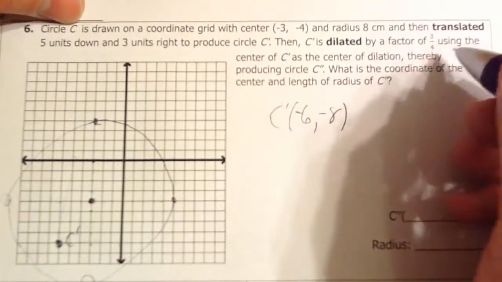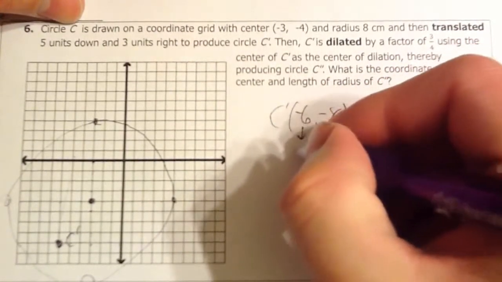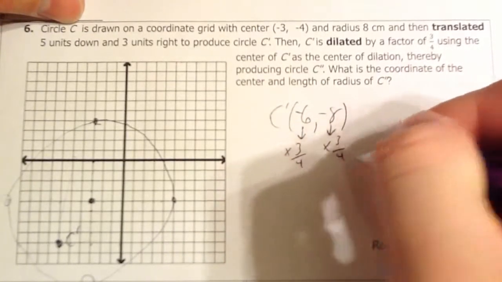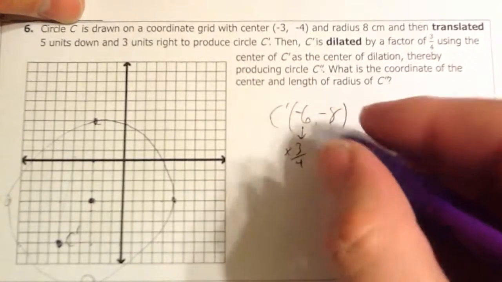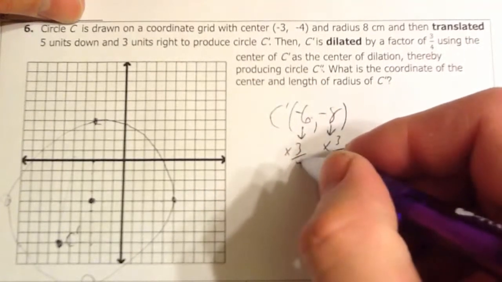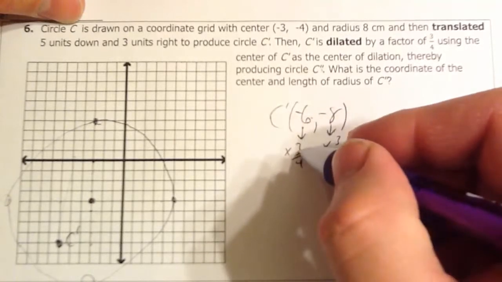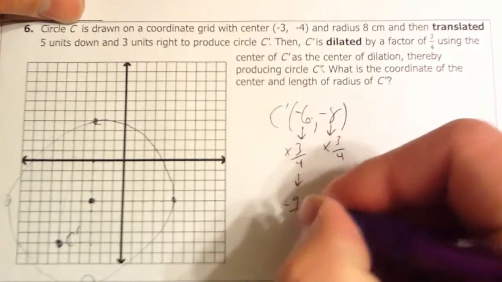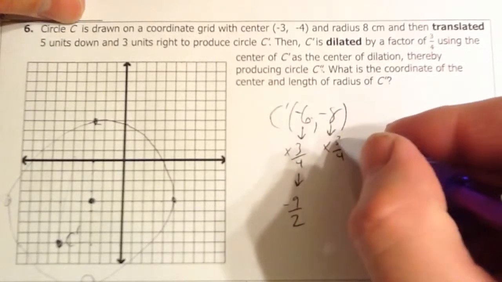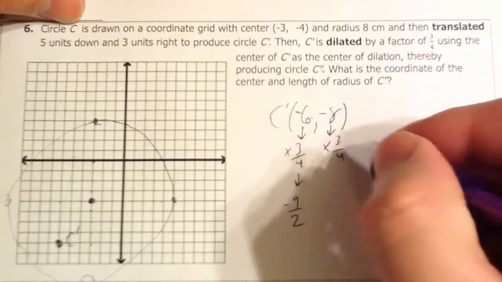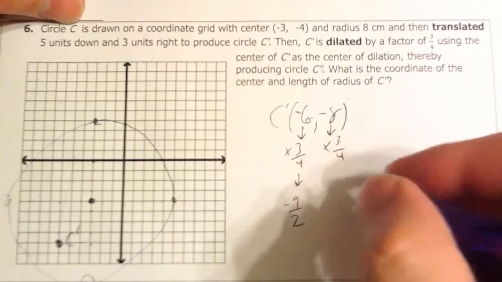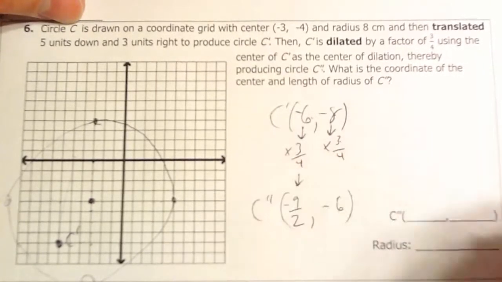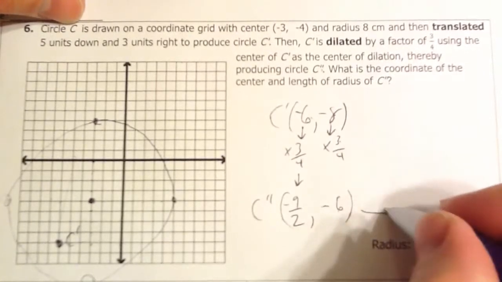Alright, so we're going to apply a scale factor of 3/4. So we just take each number and multiply it by 3/4 to find our new coordinate at C double prime. So -6 times 3/4, that would be 6 times 3, which is 18/4, which reduces down to 9/2. And 8 times 3/4, that's 8 times 3, 24 divided by 4, which is 6. So -6. That is my answer for that.